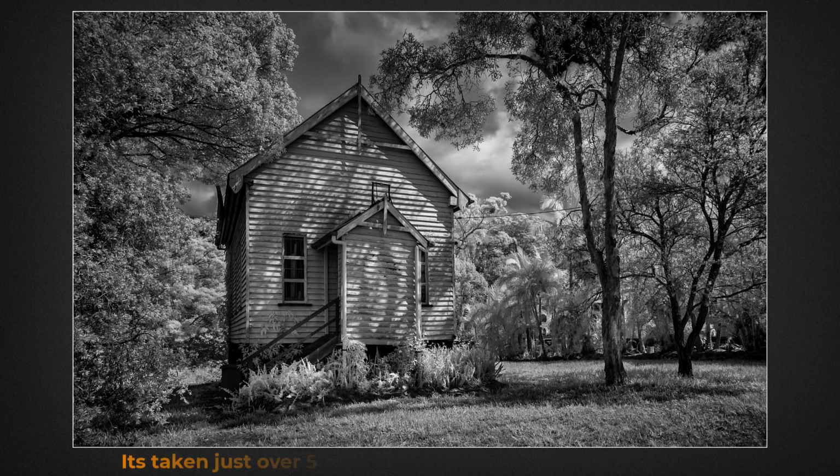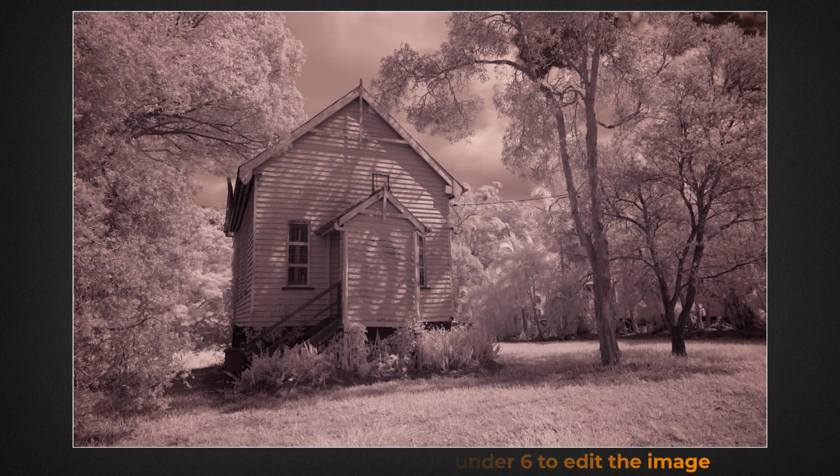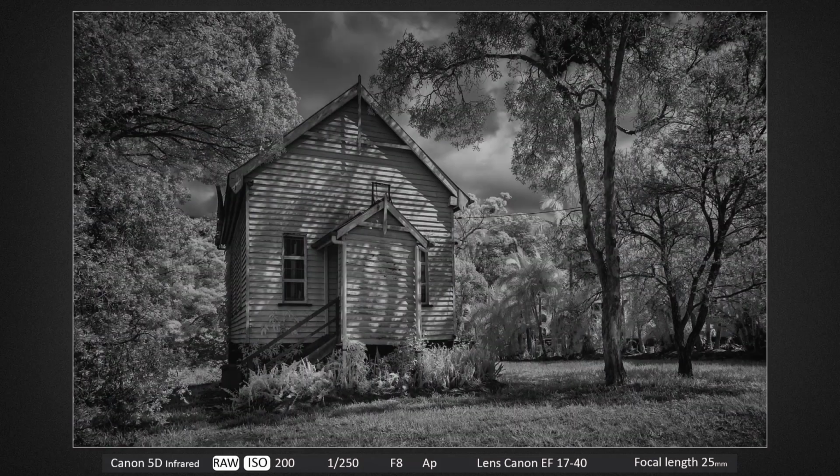One of the most important aspects to learn with image editing, no matter what software we're using, is to know what needs to be done to take us from this point to this point.